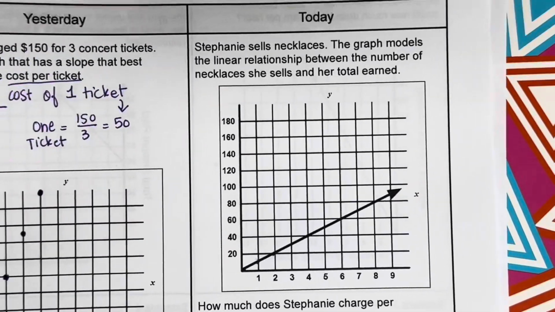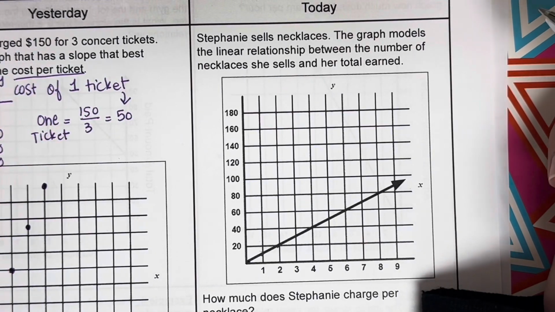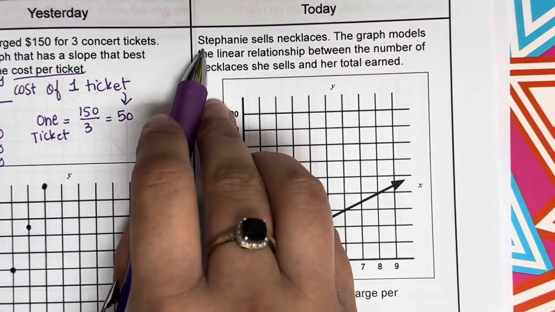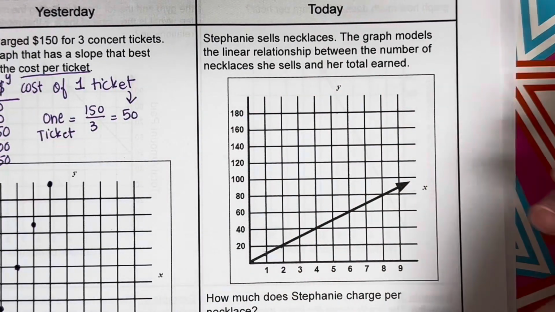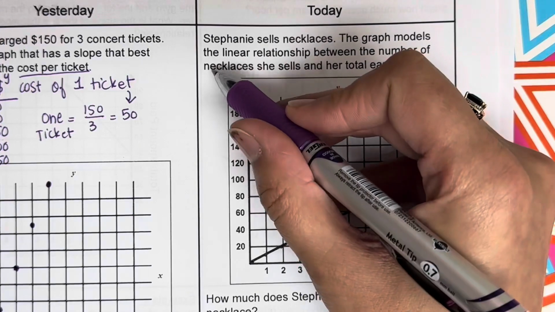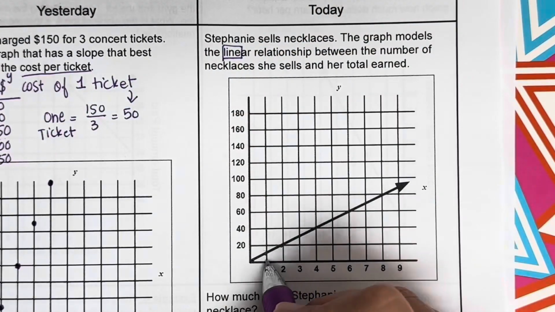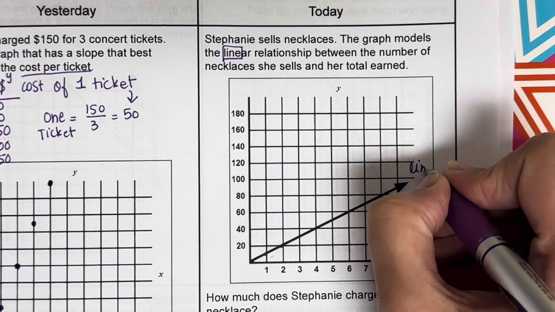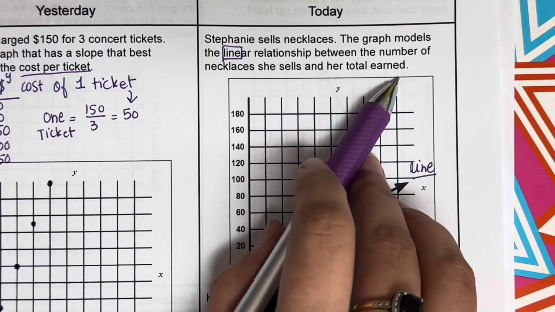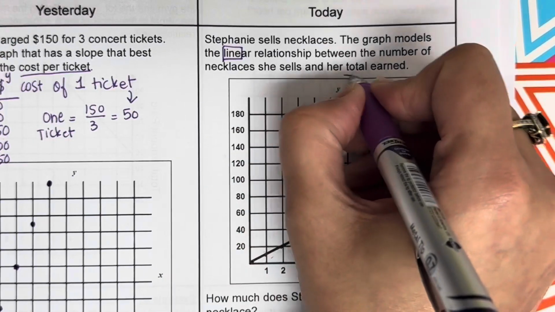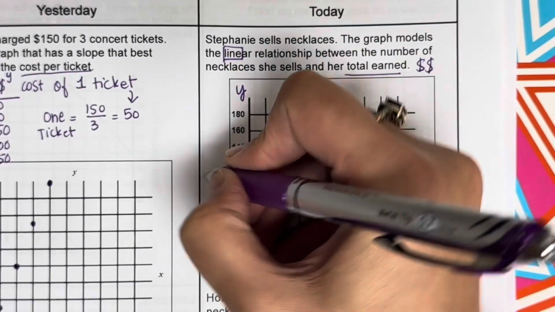All right. Now let's move on to today's topic, which is finding the slope using the graphs. Stephanie sells necklaces. Okay, Stephanie is selling necklaces, so she's making some money. The graph models a linear relationship. Linear means line. And as you can notice, this is a line on a graph between the number of necklaces she sells and her total earning. So total earning is the money. So money is always on the Y.